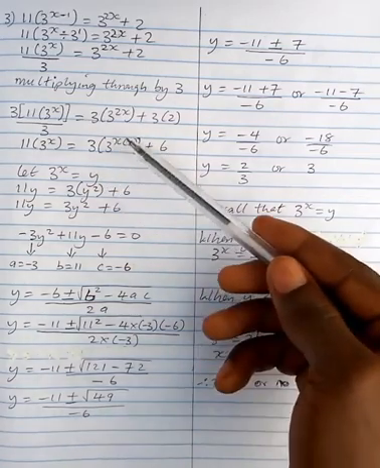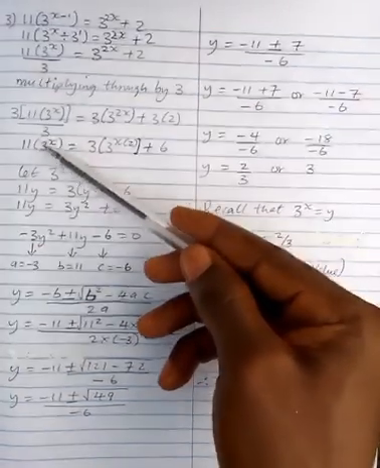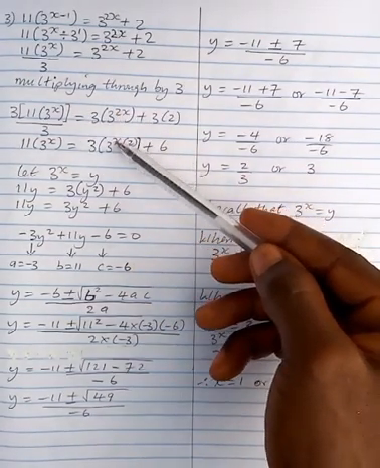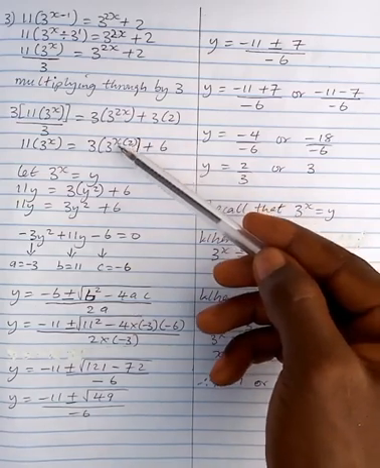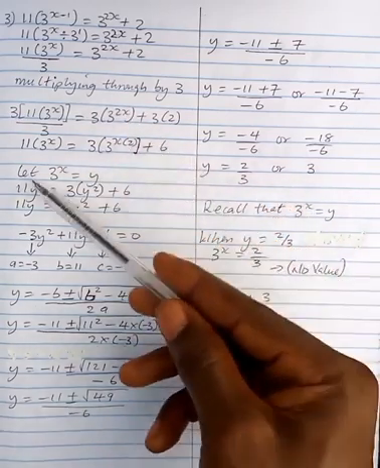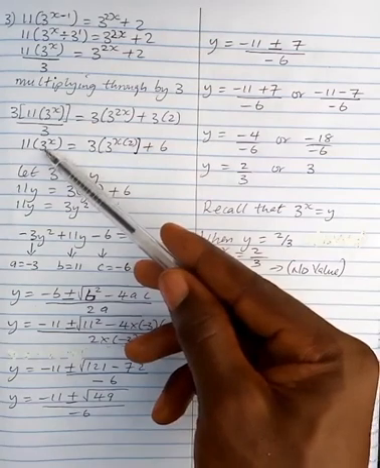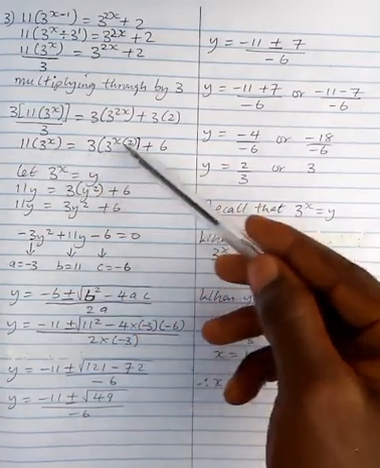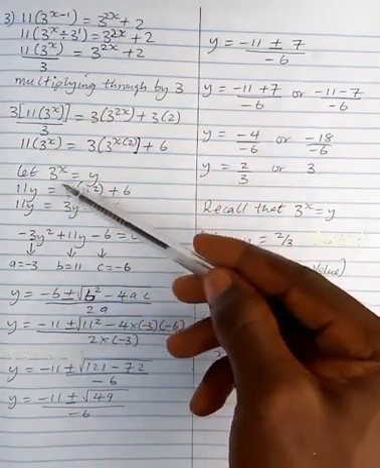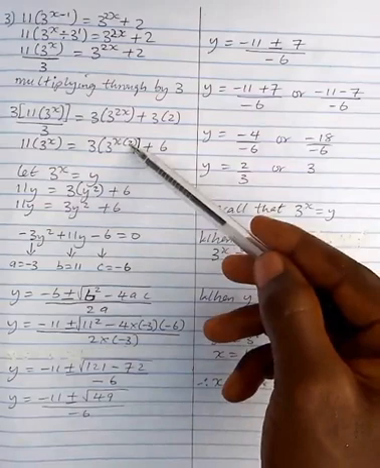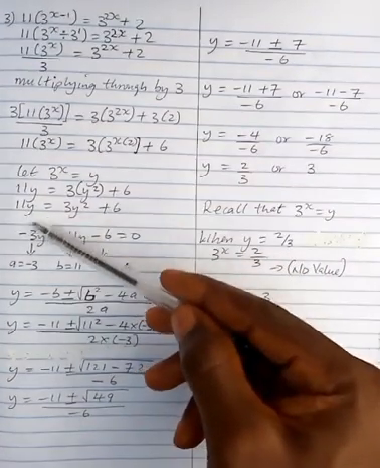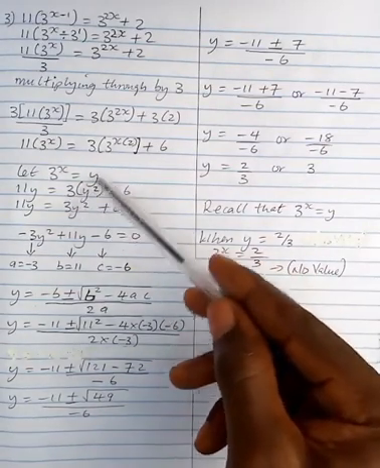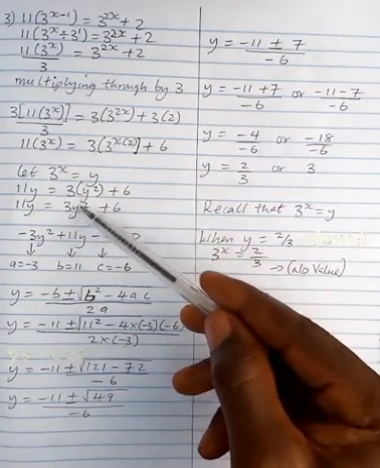Now, what I did here also, since I know that this one is 3 raised to the power s, I gave this one 3 raised to the power s first before the 2. Of course, s times 2 is equal to 2s. So we now have 3 raised to the power s and 3 raised to the power s. We now say let 3 raised to the power s equal y. Of course, from here we have 11y equals 3y squared plus 6. The 3 now comes into play, multiplying this, we have 3y squared plus 6.